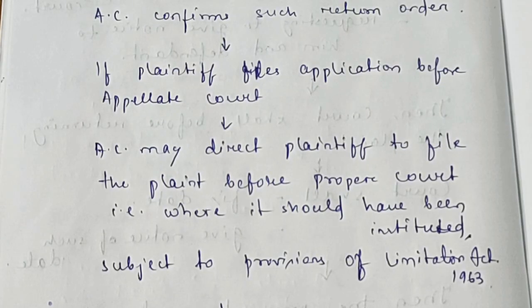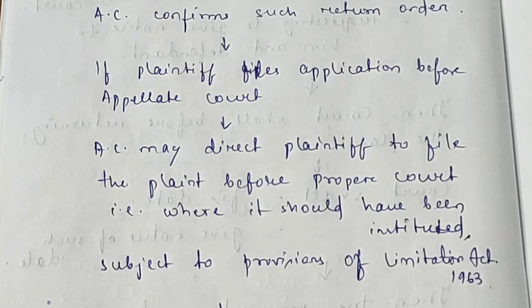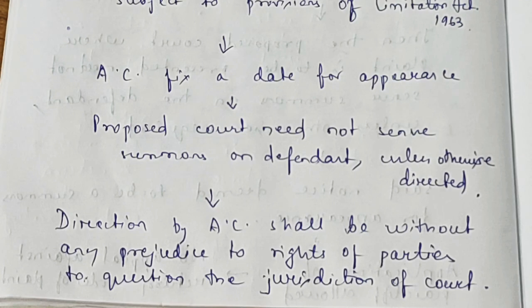Now, if the plaintiff files an application before the appellate court asking for a proposed court where he will institute the suit, then the appellate court may direct the plaintiff to file the plaint before a proper court, that is where it should have been instituted, subject to the provisions of the Limitation Act. Now the direction has been given by the appellate court to present the plaint to a proper court. Also the appellate court will fix a date for the appearance of the parties.